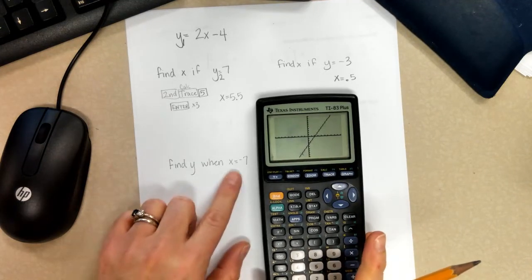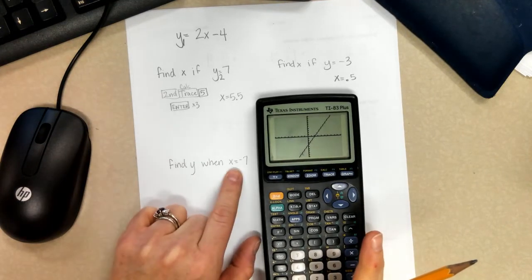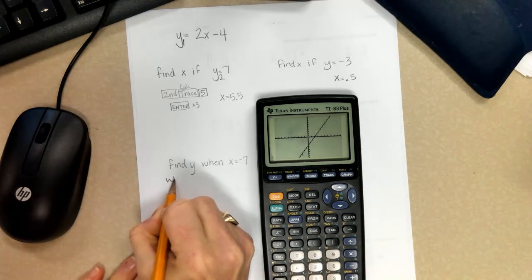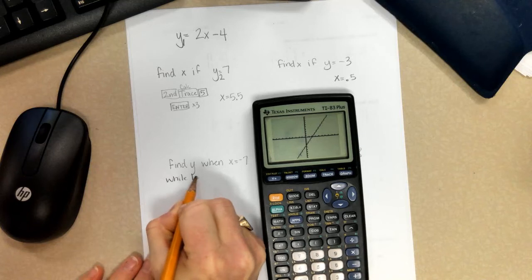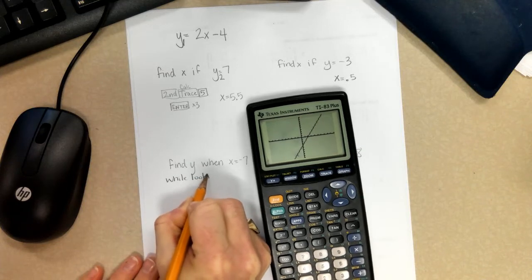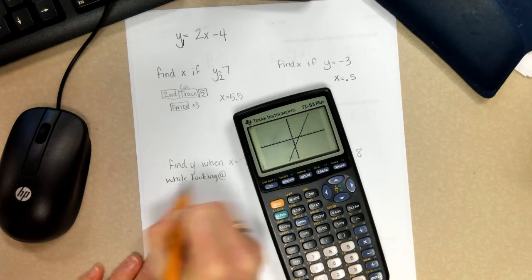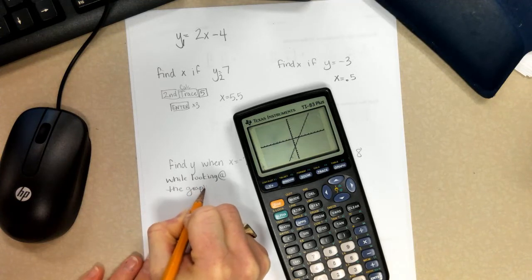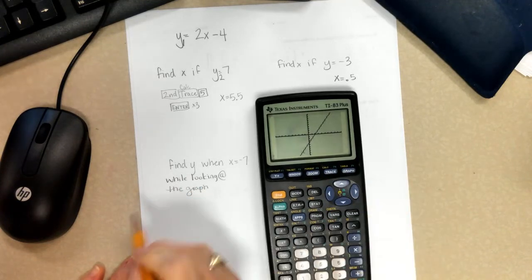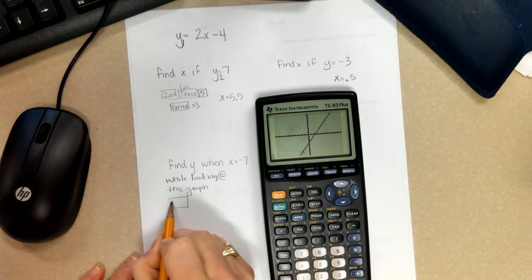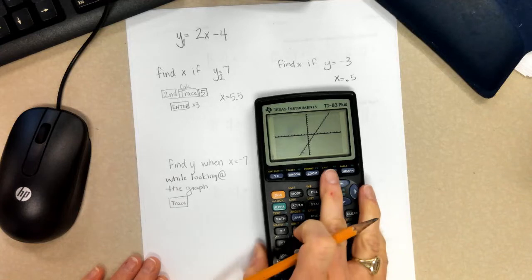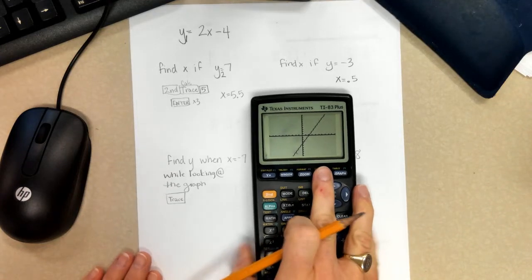When we are finding y values when they tell us an x value, we do that while looking at the graph. So while looking at the graph, you need to press the trace button. Last time we pressed second and trace. This time no second, just you want to trace. Tracing is what we want to do.